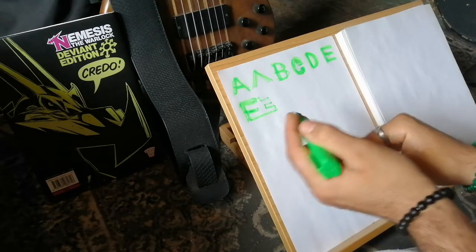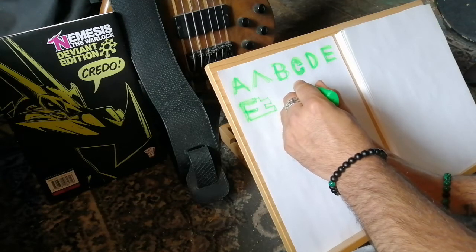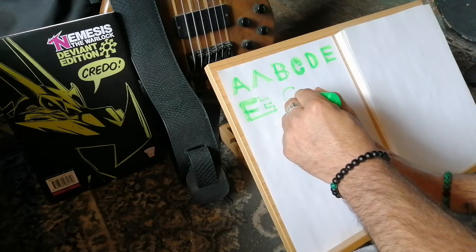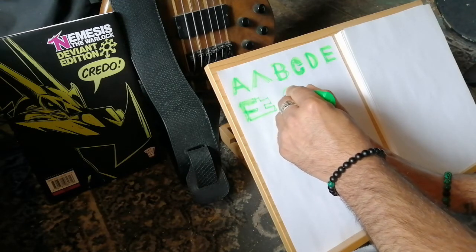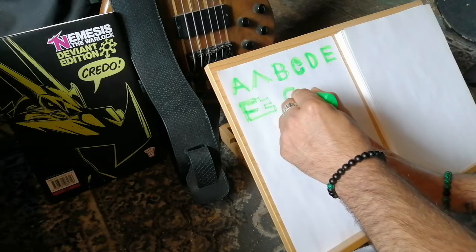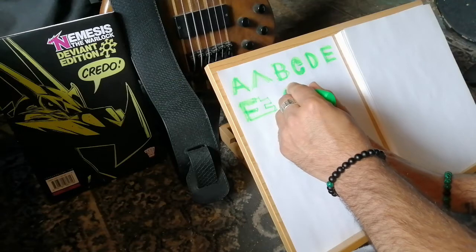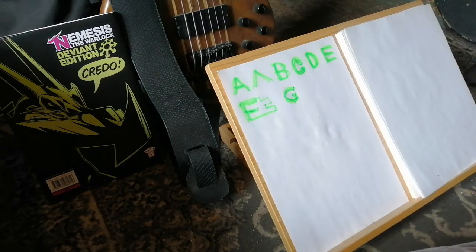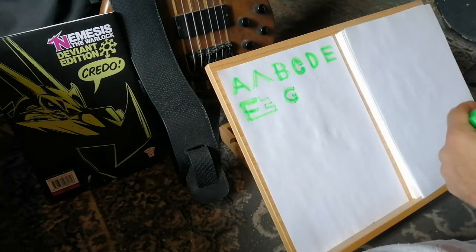Right. G. So G is a baby. Okay? But they use this in two different ways, as far as I can tell.